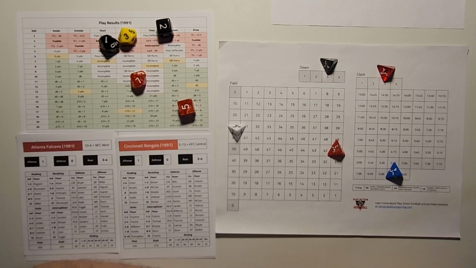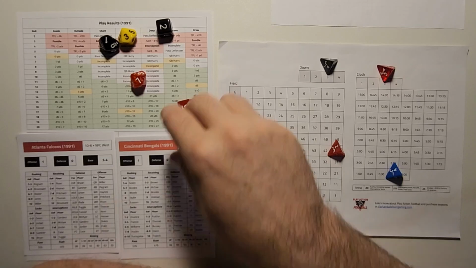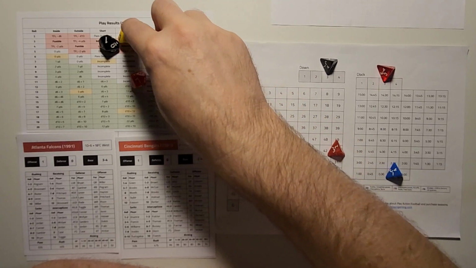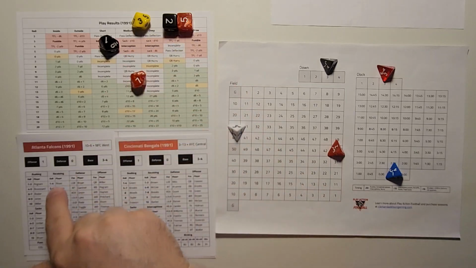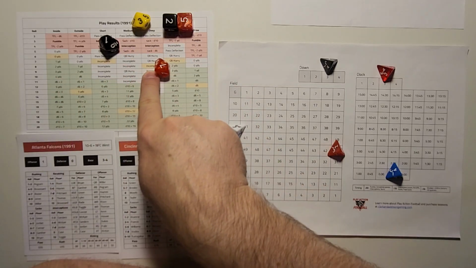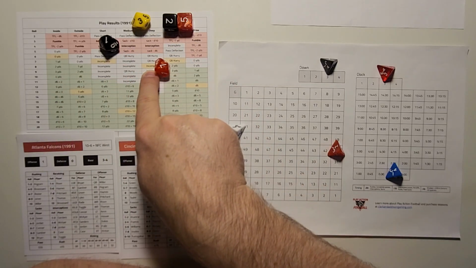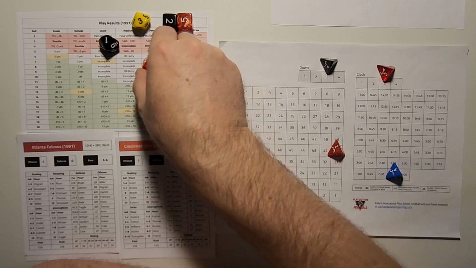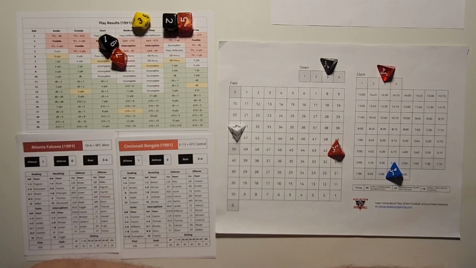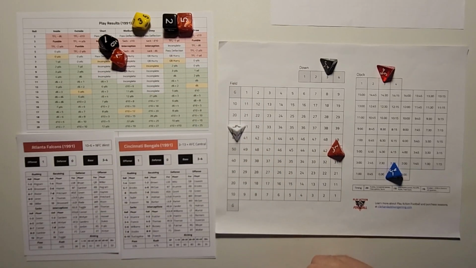for the Bengals. 3rd and 9, another deep ball, this time against the base blitz. Again, that makes them even. Got to have a big roll here. This is an 8. That's not going to be enough. Although there is a yellow cell there, so that means there's going to be a possible penalty on the play. So the deep ball goes to Brown.